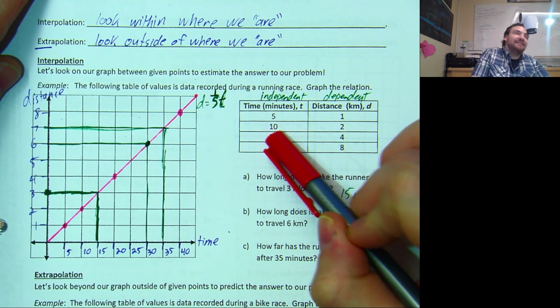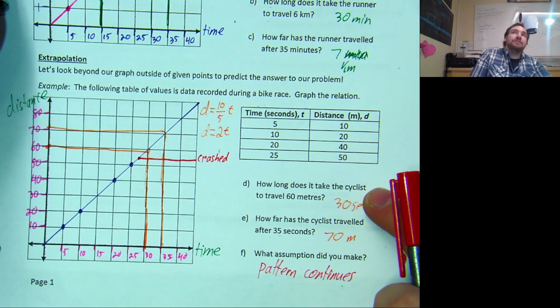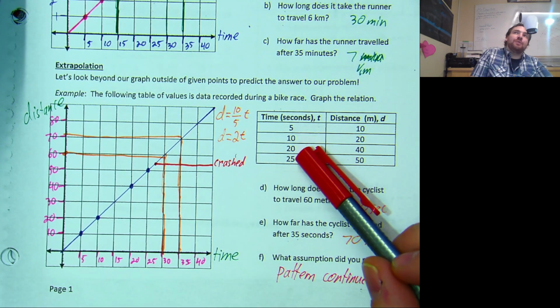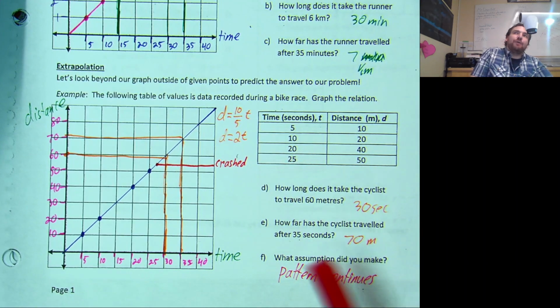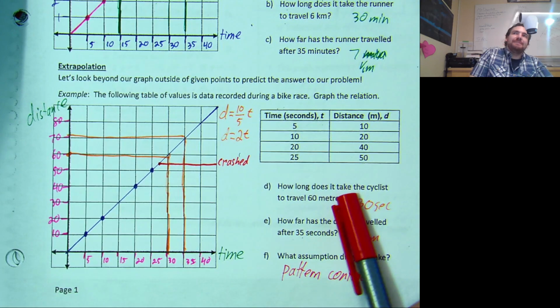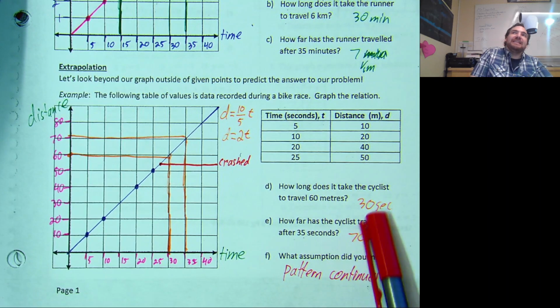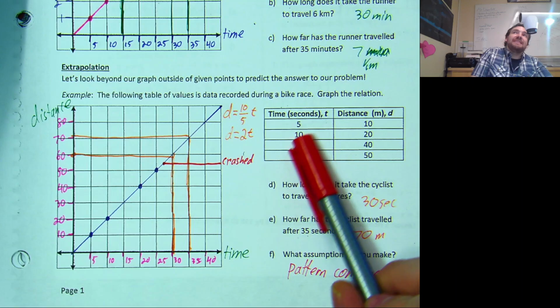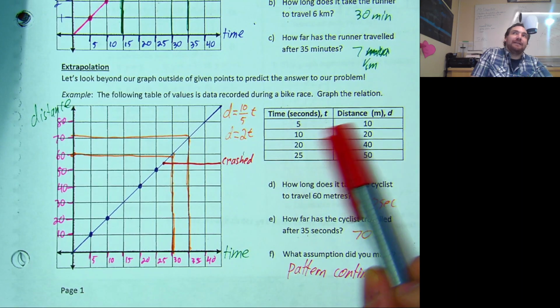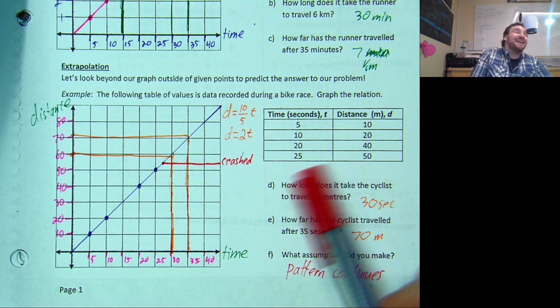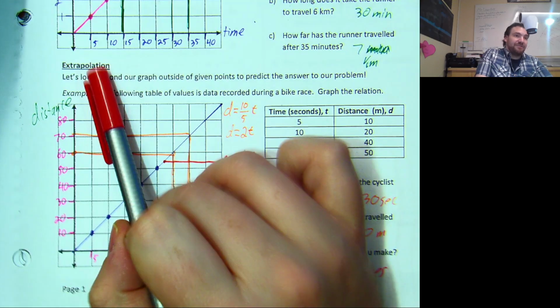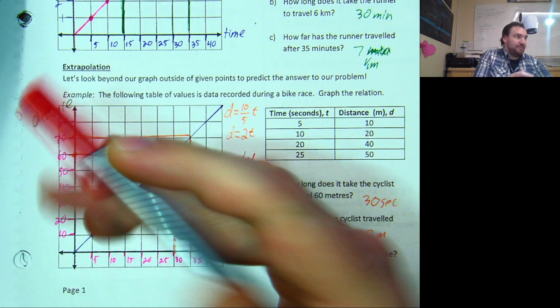We were inside the data. Here, we had 5, 10, 20, 25 seconds. And the questions were about what happens at 60 meters and 35 seconds. These were asking us about things outside of the data that we had collected. And when you're outside the data you've collected, it's extrapolation. That's all it is.